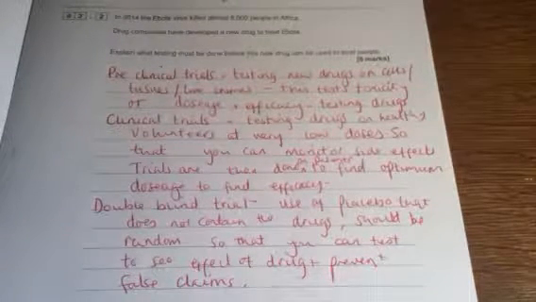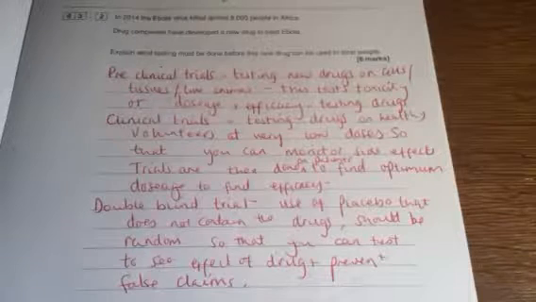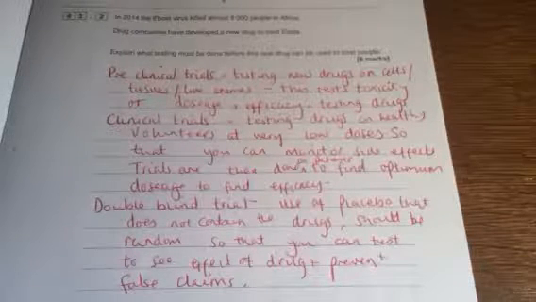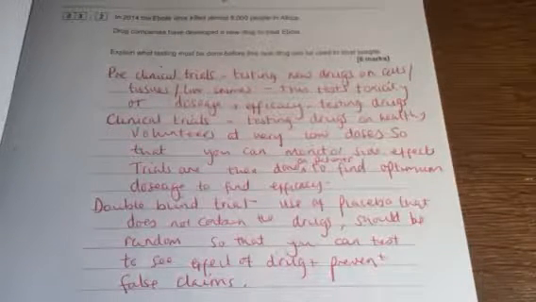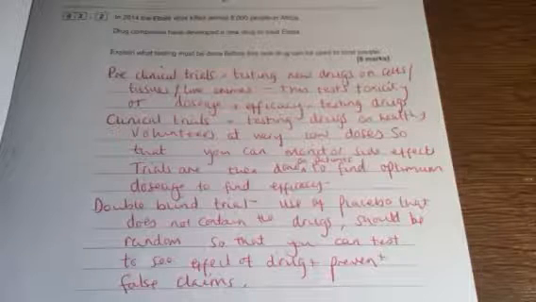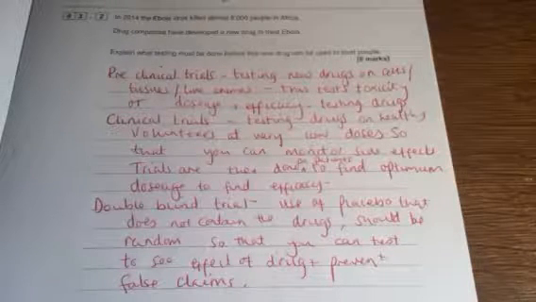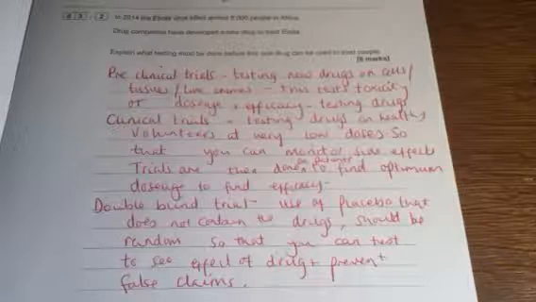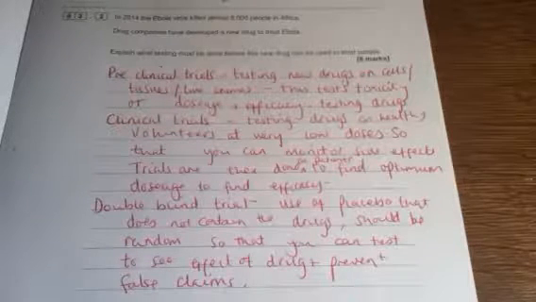Okay, in 2014, the Ebola virus killed almost 8,000 people in Africa. Drug companies have developed a new drug to treat Ebola. Explain what testing must be done before this new drug can be used to treat people.